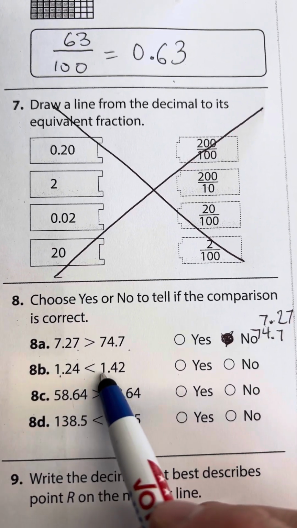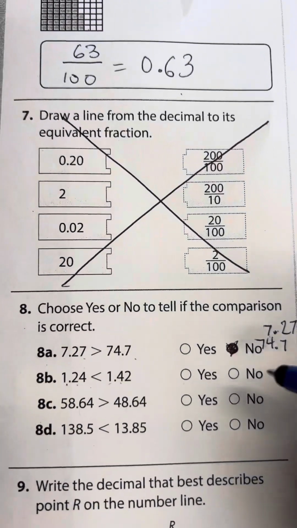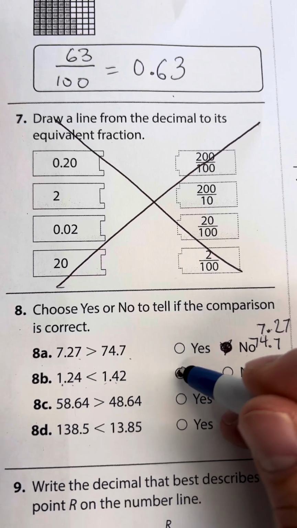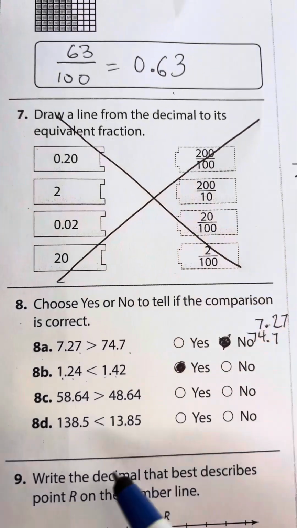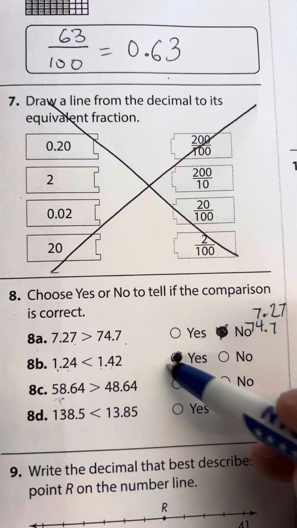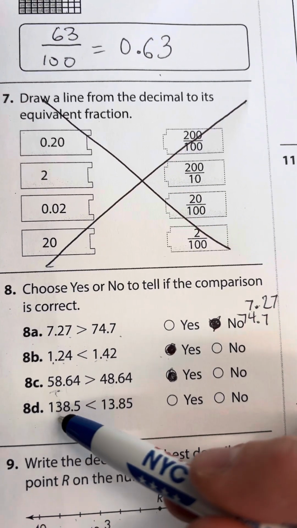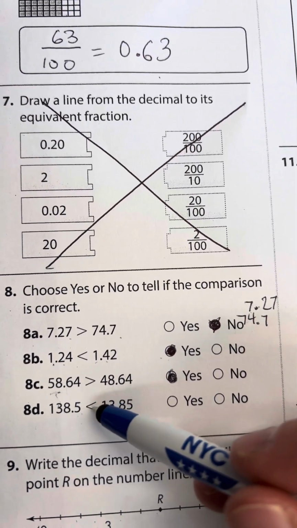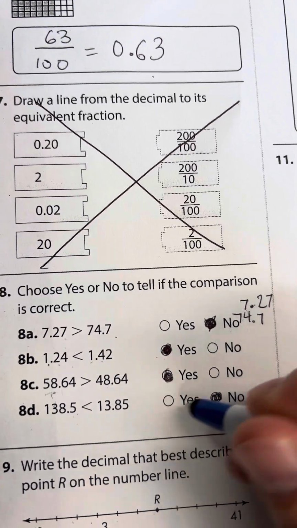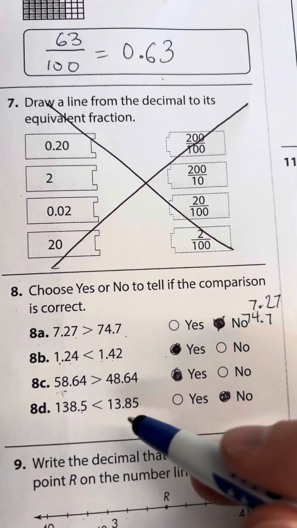1 whole and 1 whole. 2 is less than 4. This is correct. 1 and 24 hundredths is less than 1 and 42 hundredths. Looking here, 58 is greater than 48. I know that this is true. And 138.5 is not less than 13.85. Make sure you're writing these one on top of the other, and make sure you're lining up the decimal.